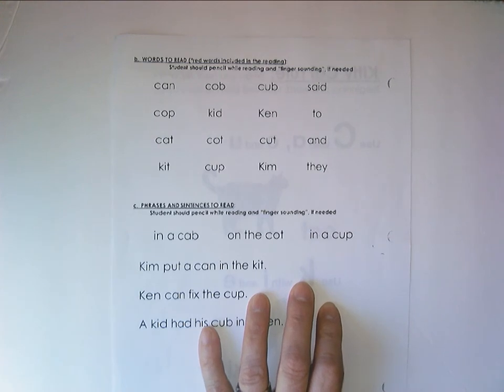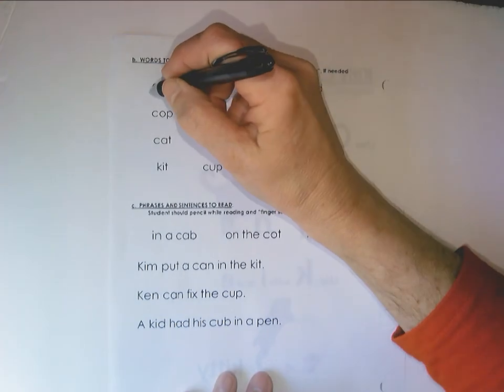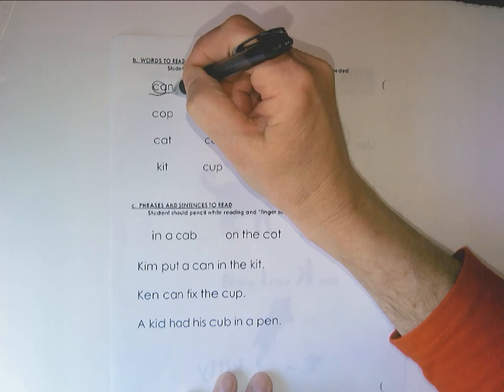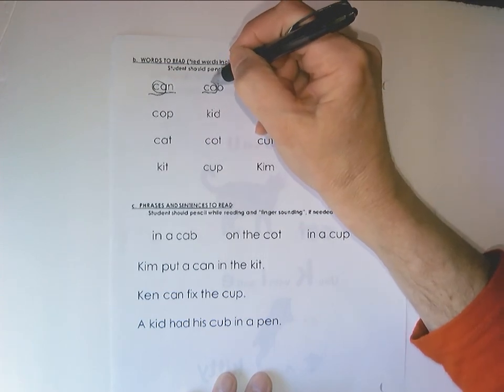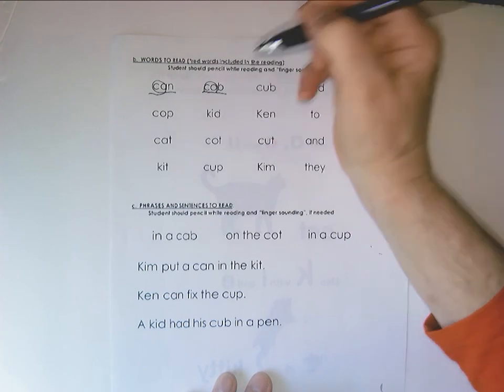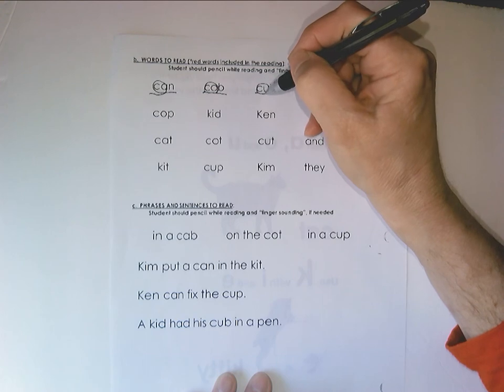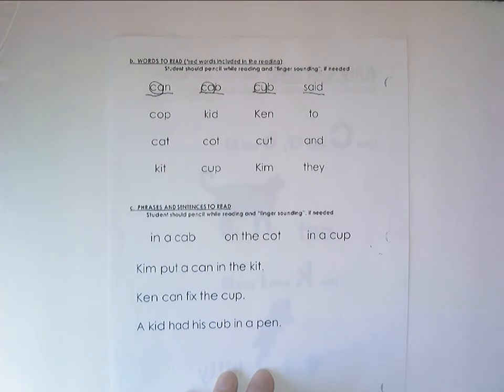We'll do the first row together, like this. Can, cob, cub, and then a sight word, said.